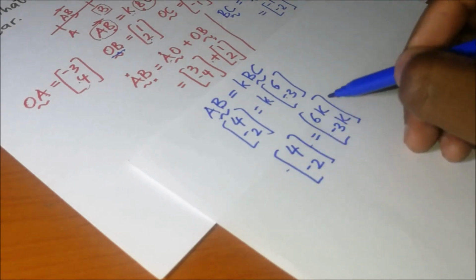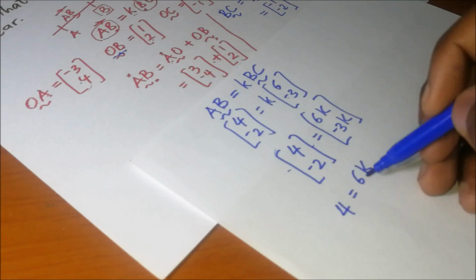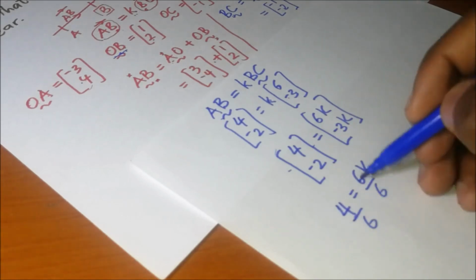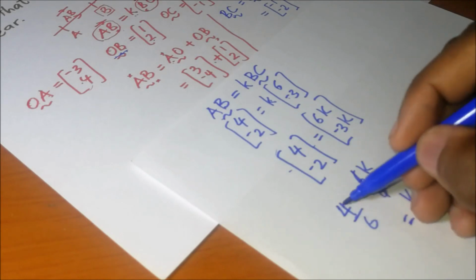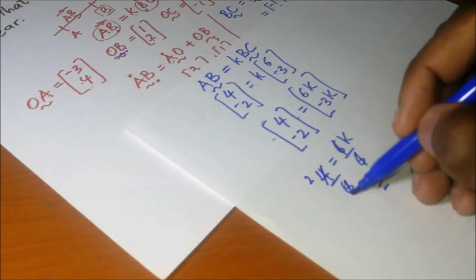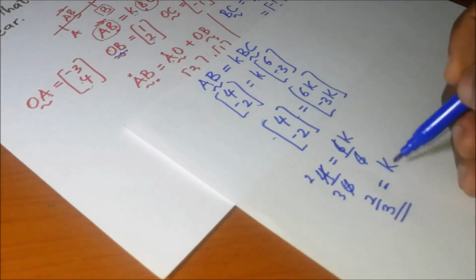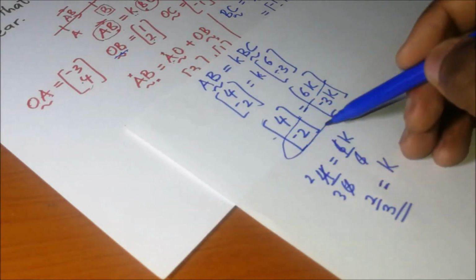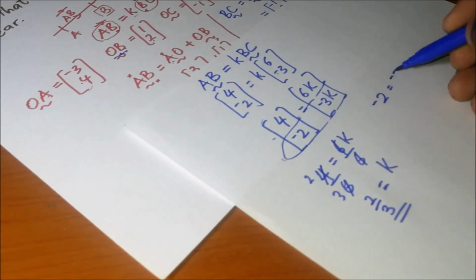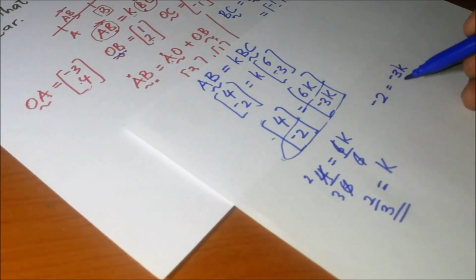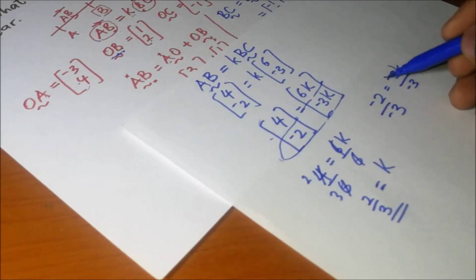So I'll first equate the top part, which is 4 is equal to 6K. Divide both sides by 6, so that this goes with that. We remain with our value of K as 4 over 6, by 2, twice by 2, 3, so it is 2/3. Our value of K is that. Then I equate the bottom part also. The bottom part is -2 is equal to -3K. Divide both sides by -3. This goes with that.